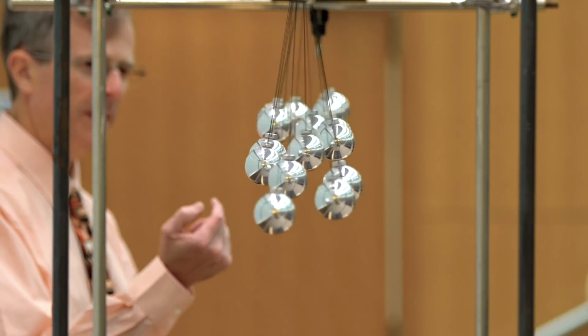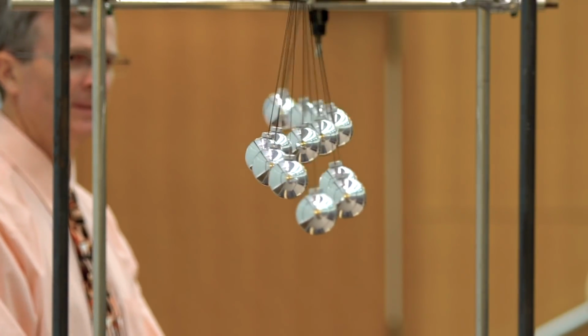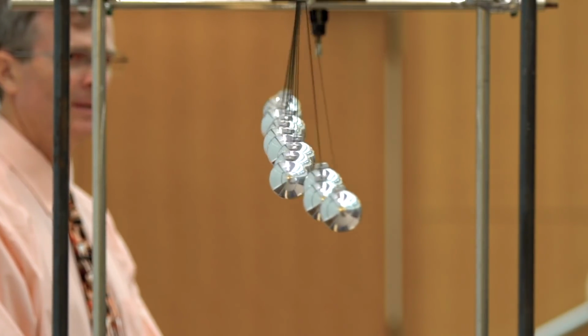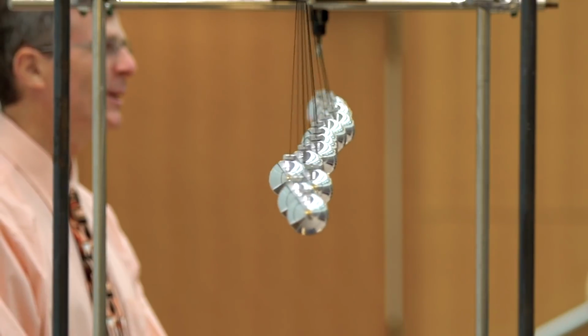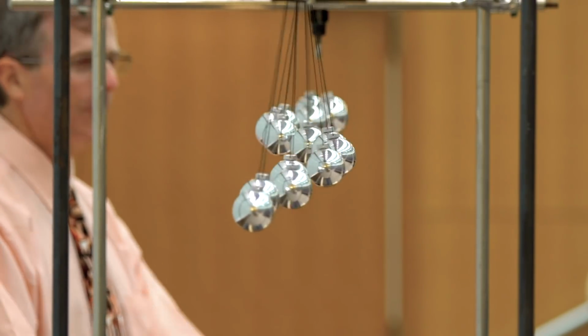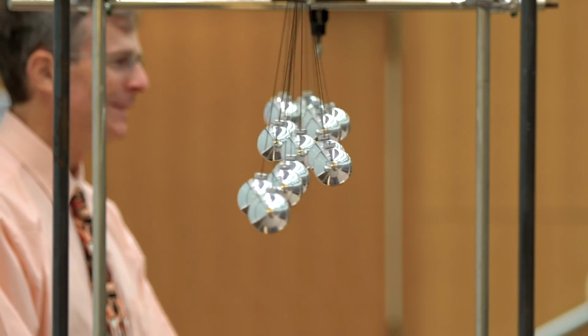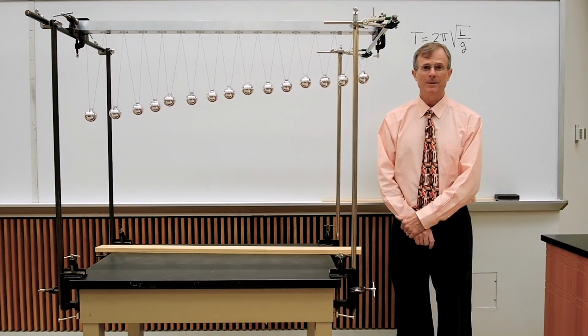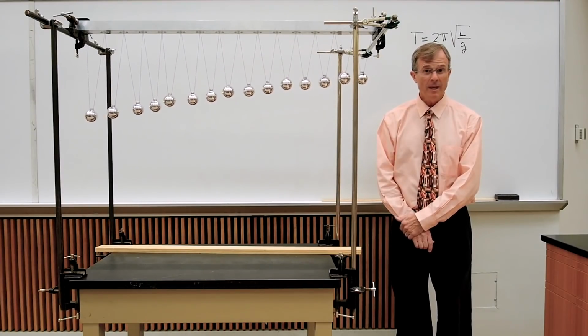See waves propagating up this way now. And then they all get back into sync again, only to start another round of these transitions. And this is an array of pendula.